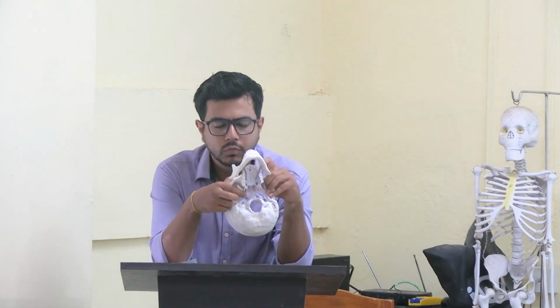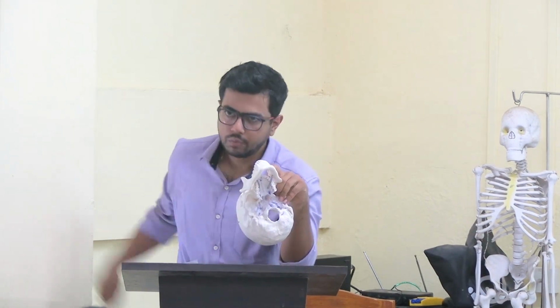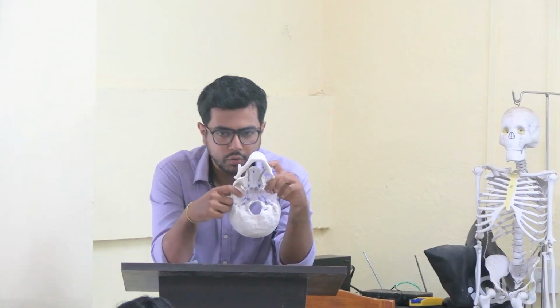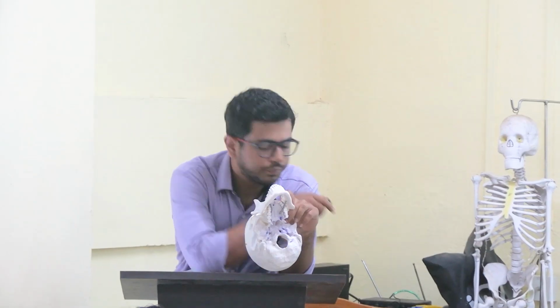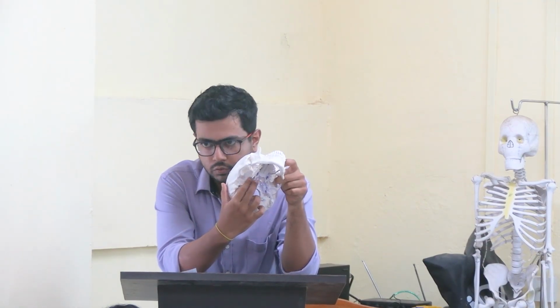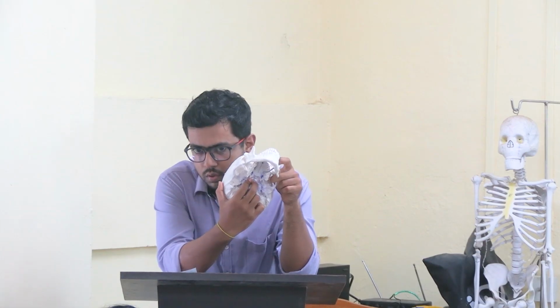What is the pterygoid process? If it is shown to you individually, you will know there is this thing. This is called the greater wing of sphenoid. This part is the greater wing of sphenoid. There is this body of sphenoid here, where the body and the greater wing of sphenoid join. There is this pterygoid process, and from the pterygoid process, the medial and lateral pterygoid plates originate.